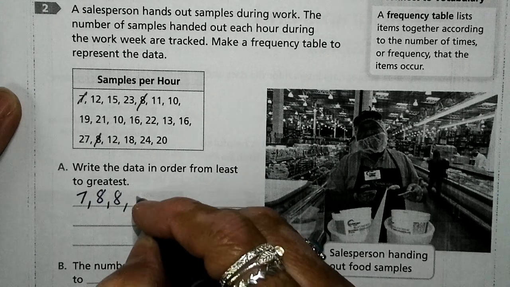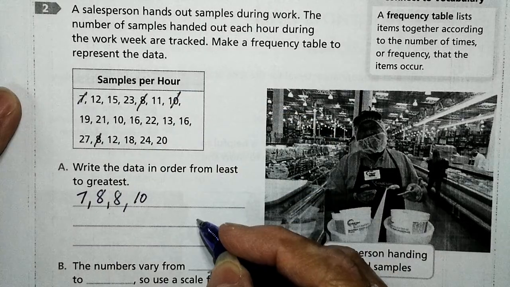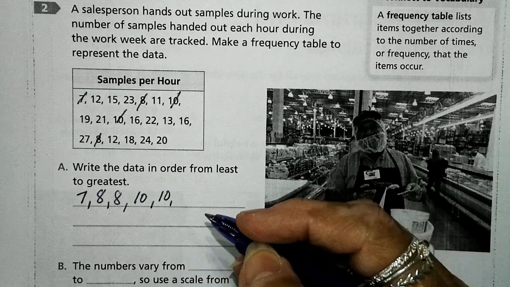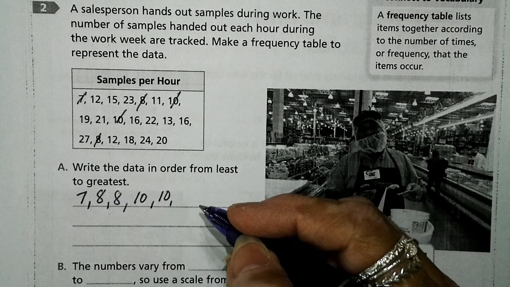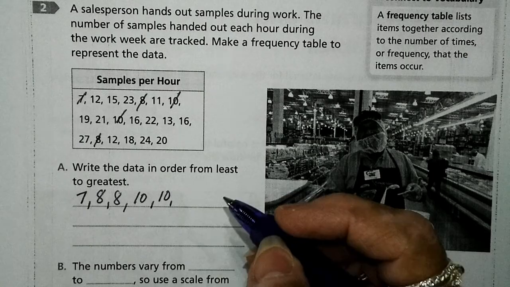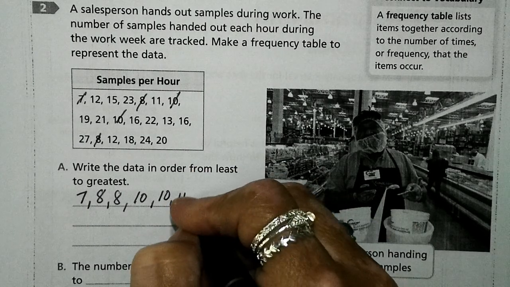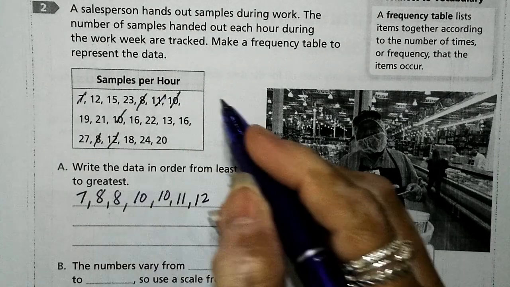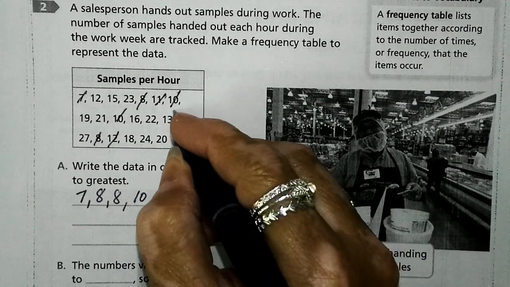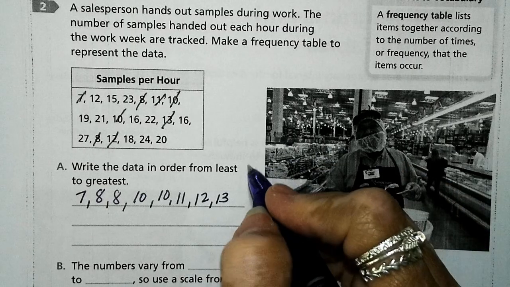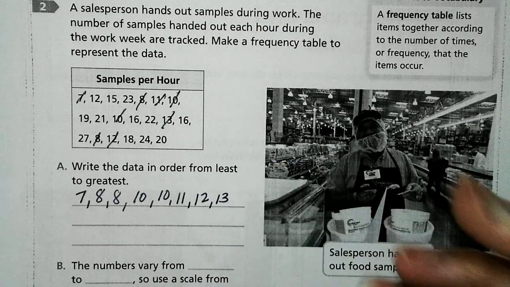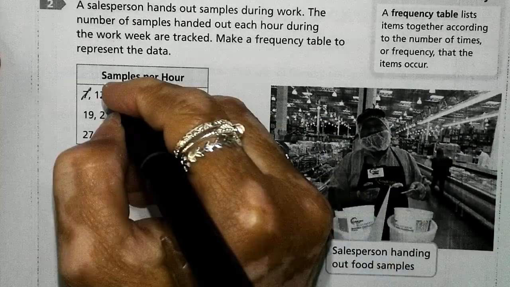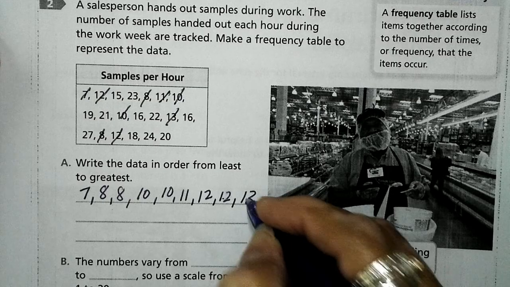Doesn't look like it. I see 2 10s. Okay, and then I see an 11. I see a 12. I'm so sorry. My computer just wasn't working. There's 2 12s. Yep, I missed one. And then we should have a 13.